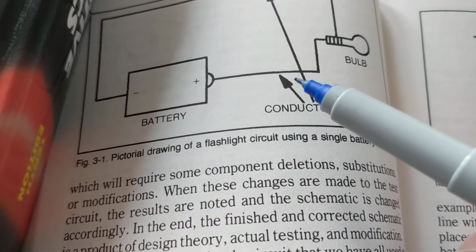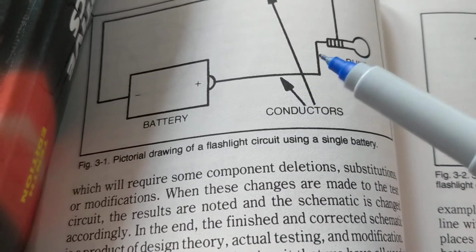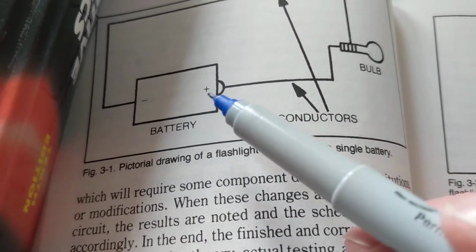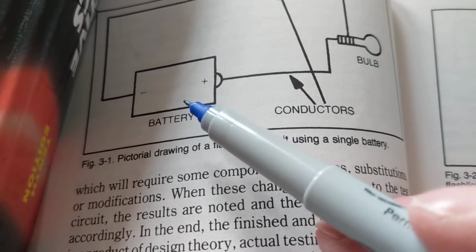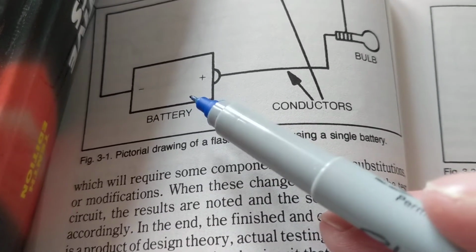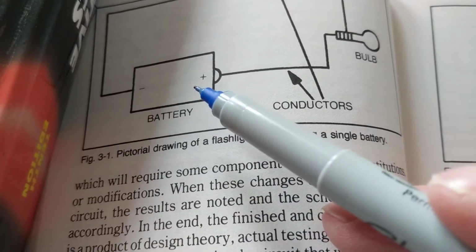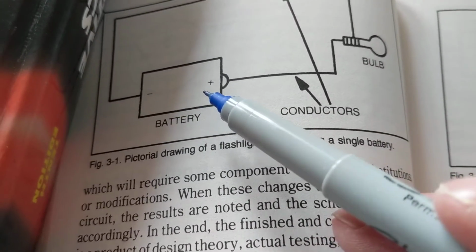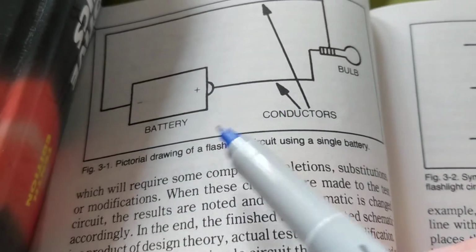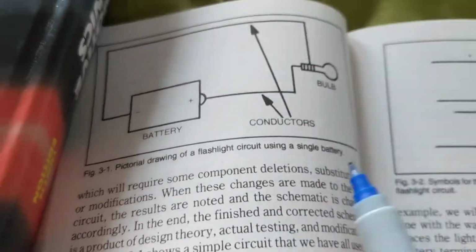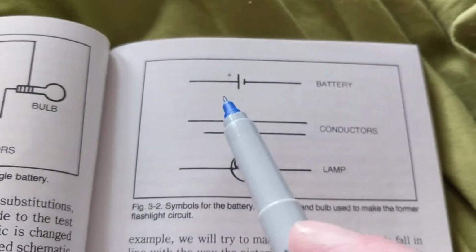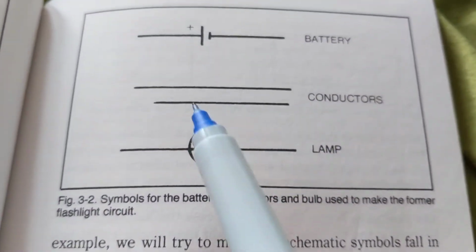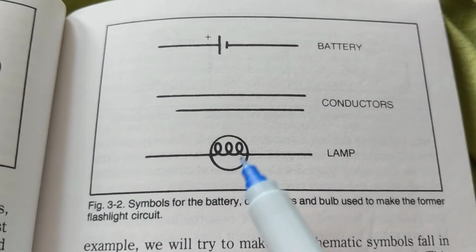What's missing here? We've all used flashlights. A switch is missing here. You have no switch. Now, you also don't have the value of the battery. It could be 9 volts, could be 1.5 volts. Is it A, B, C, or whatever? It doesn't say it. But this is just a pictorial so you understand what we're referring to. The actual schematic symbols of it, these are conductors, this is a lamp, and this is a battery.